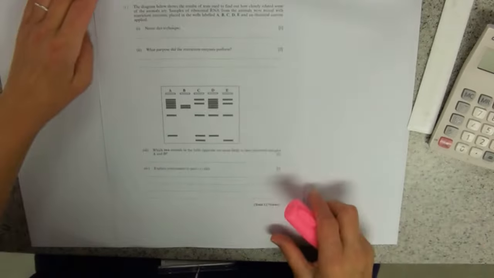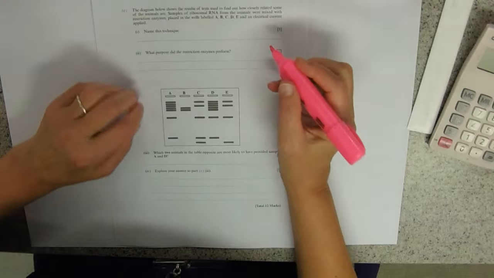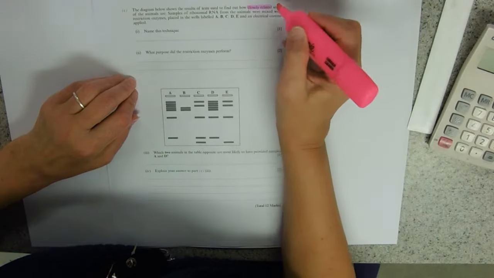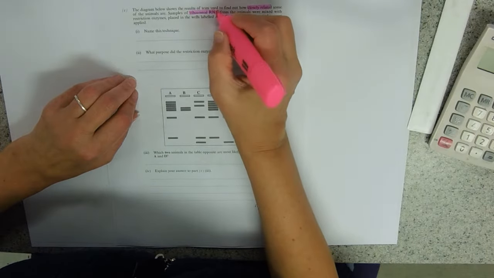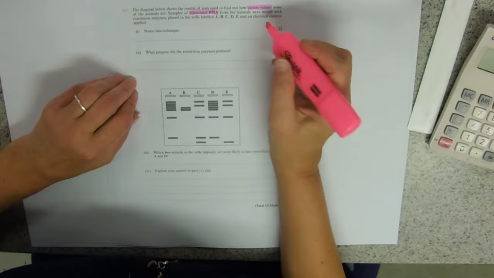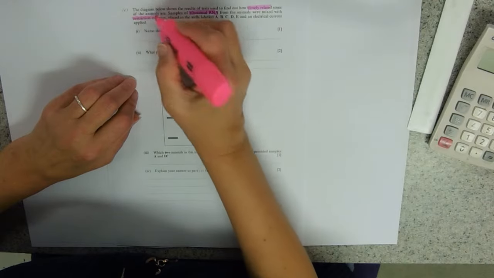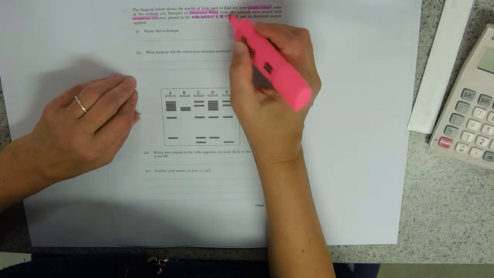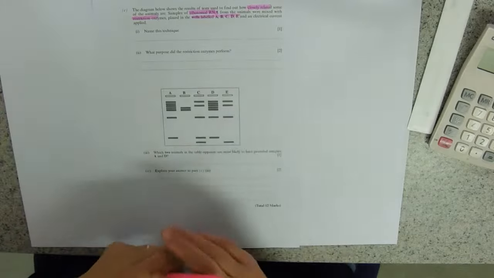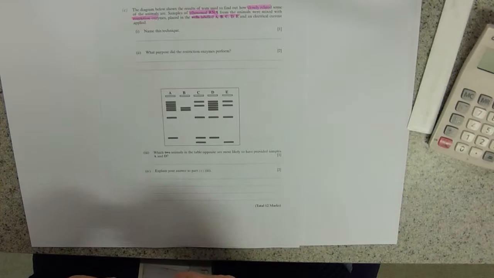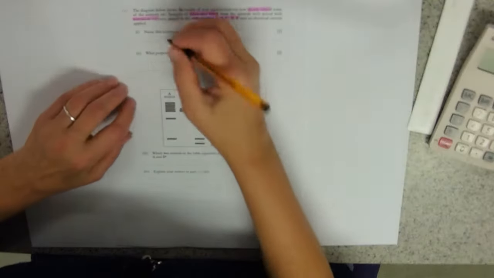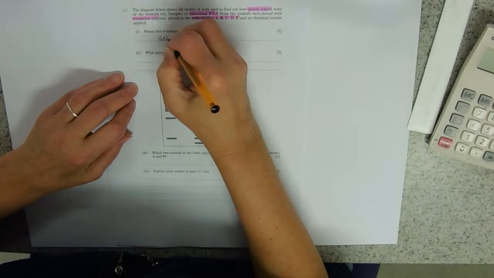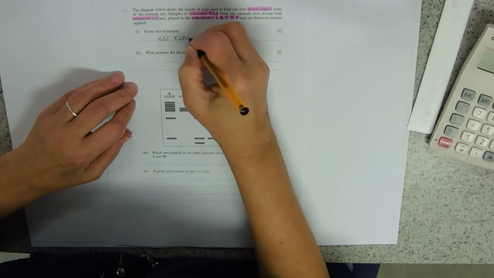Okay, so this looks a bit more complicated. The diagram below shows the results of a test used to find out how closely related some of the animals are. So we've got samples of ribosomal RNA. Remember, it could be any polymer from the animals, were mixed with restriction enzymes, placed in the wells labelled A, B, C, D, E, and an electrical current applied. Name this technique. So if you're sticking an electrical current onto a gel, it's called gel electrophoresis.